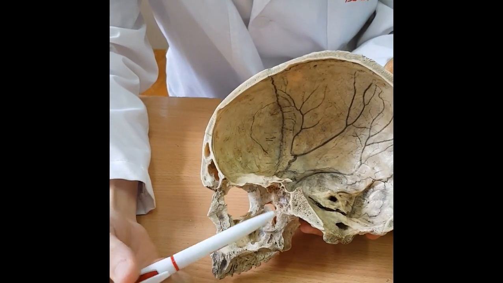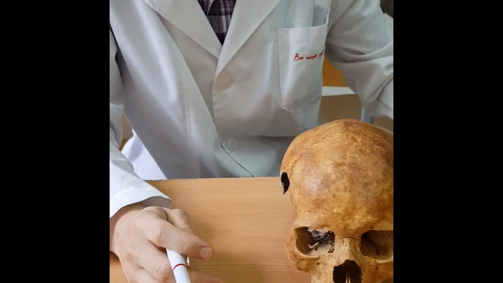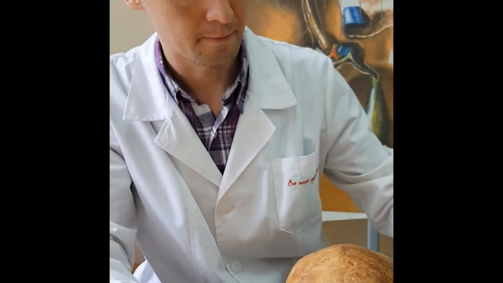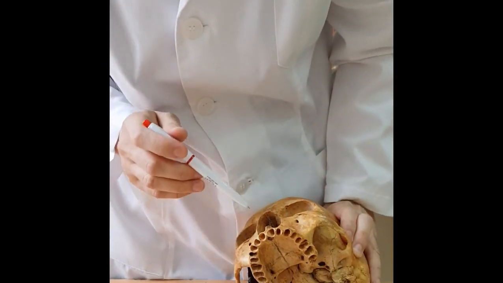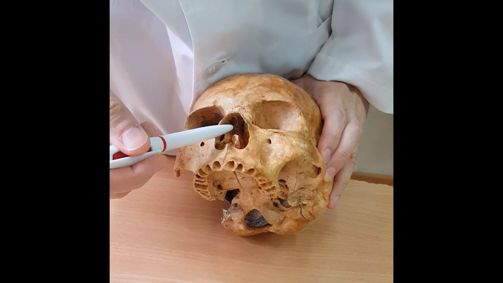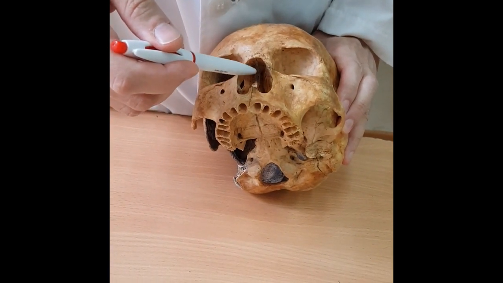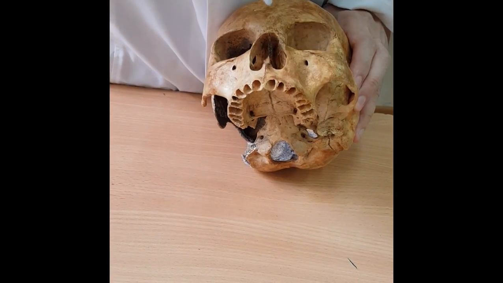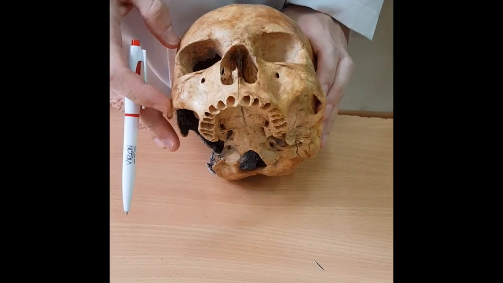It has two main parts. Perpendicular plate. Here we can see it. This is the perpendicular plate. It's part of the nasal septum. It goes from up to down. Perpendicular plate. And cribriform plate.